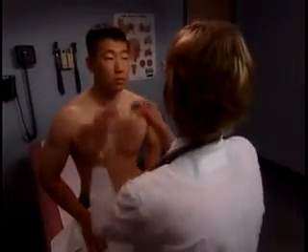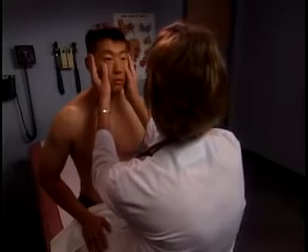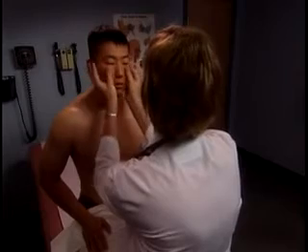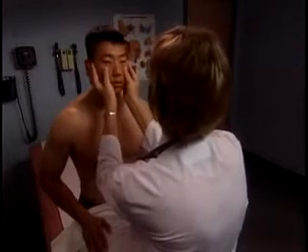Okay, now I'm going to check your sclera and conjunctiva. Inspect each cornea, iris, and lens. Look up. And look down. Check the color of the conjunctiva and sclera. Compare pupils and test their reactions to light and accommodation.